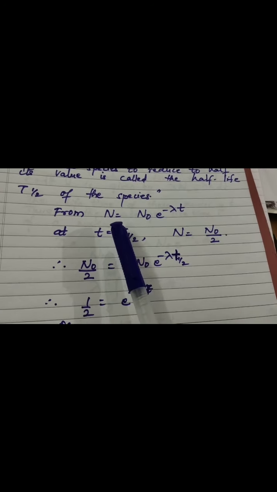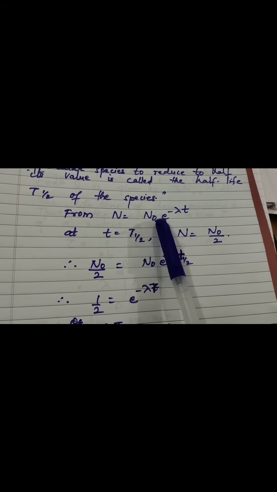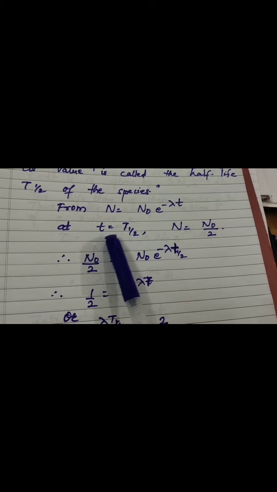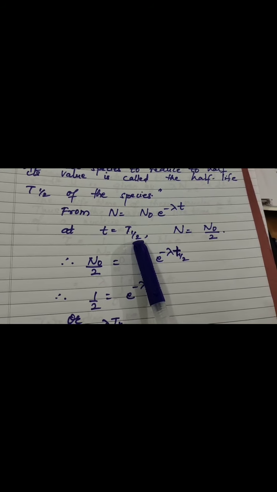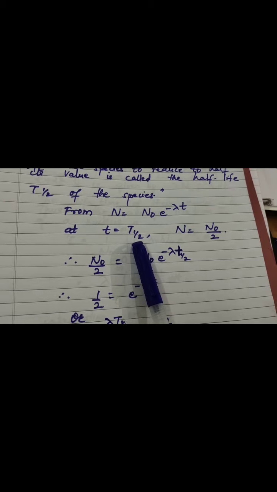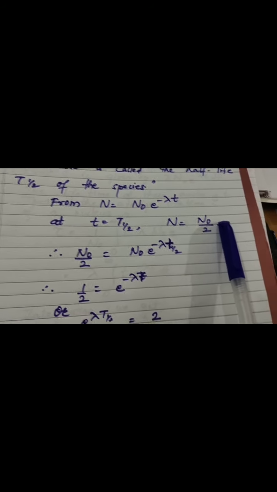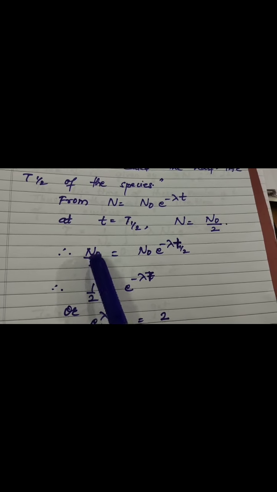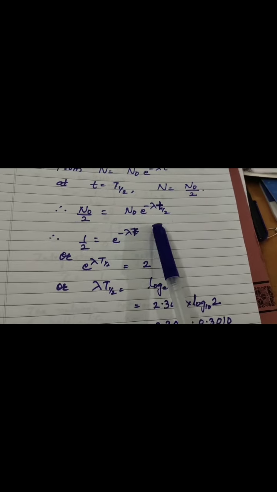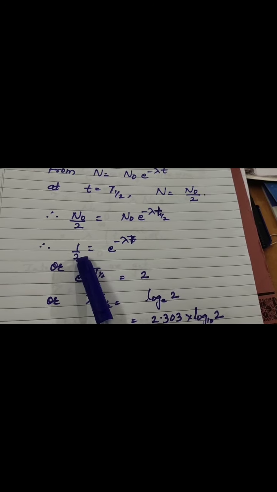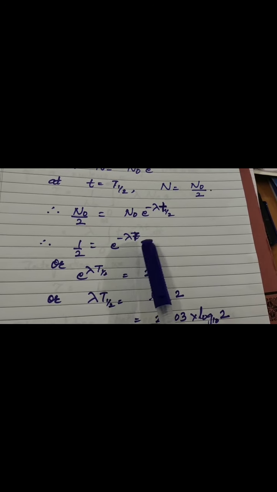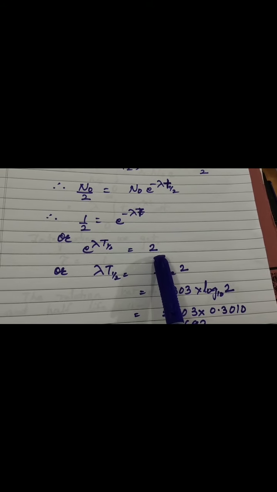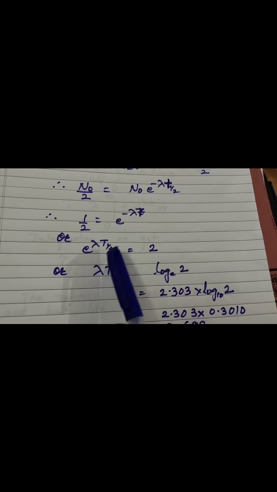From our famous equation of radioactivity, we have n equal to n0 e raised to minus lambda t. Here at time t equal to t half, this t half is called the half-life. Then n will be equal to n0 by 2. Also we substitute in this above equation, n0 by 2 is equal to n0 e raised to minus lambda t half, or 1 half is equal to e raised to minus lambda t half. Then e raised to lambda t half is equal to 2. Every time we have to write it as t half.